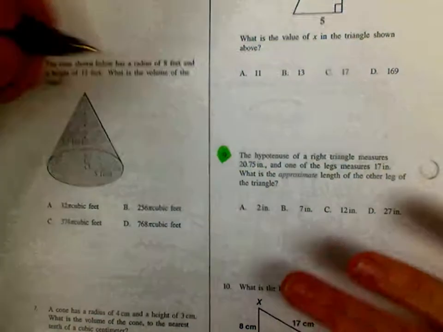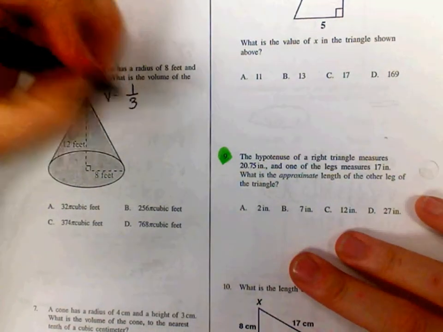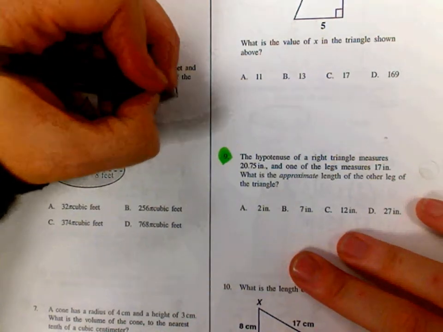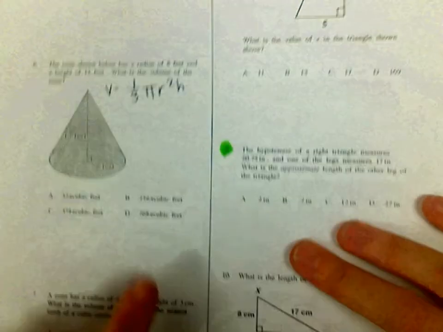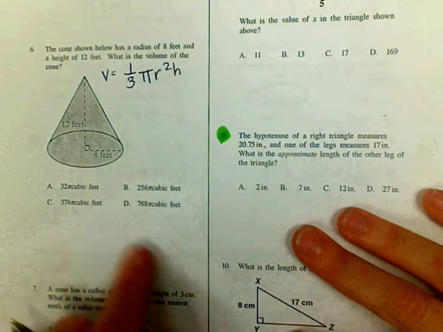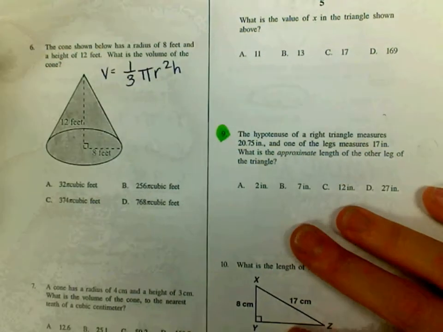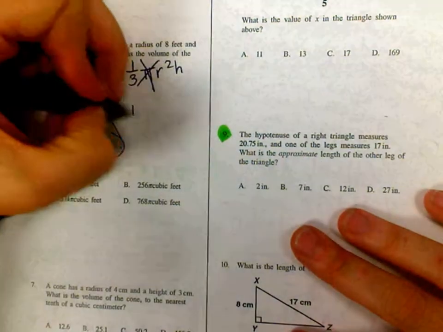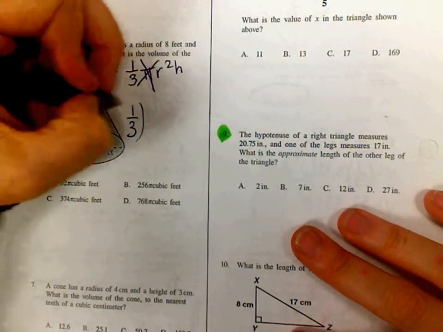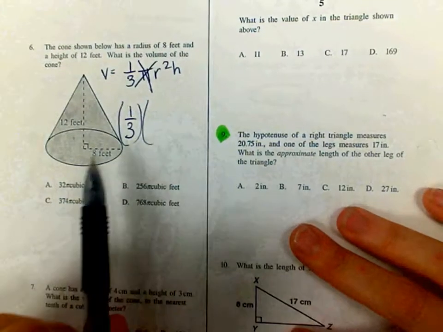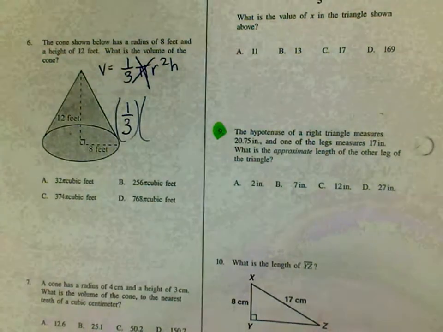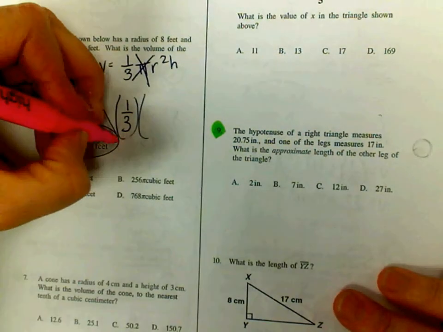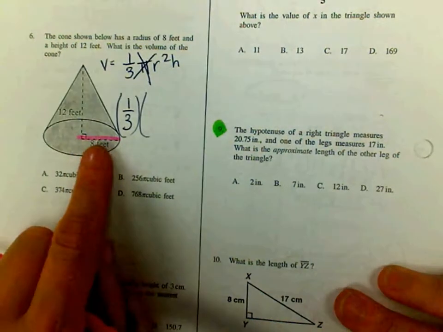This is a cone. So the volume is 1/3 pi r squared times height. However, look at the answer choices. They left out the pi, or they attached it at the end, so we're not going to put it in the calculator. So we'll just do 1/3 times the radius squared. So here, if you look at the circle, they've only given us half the circle, so that's good.